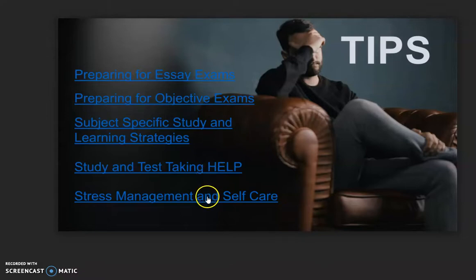I think these last two might not be quite as impactful for you because I think they might be specific to the University of Maryland College Park. In a later module, we're going to talk about the resources that UMGC offers to its students, both academic and student services resources that can benefit you in terms of studying and test taking help.